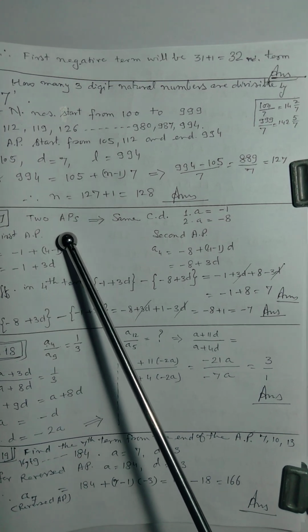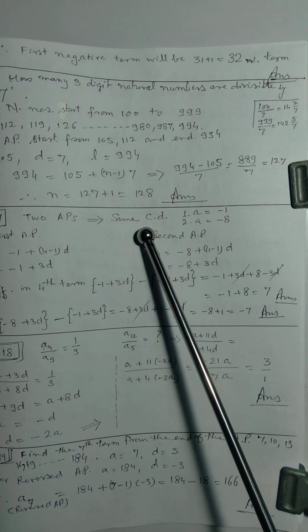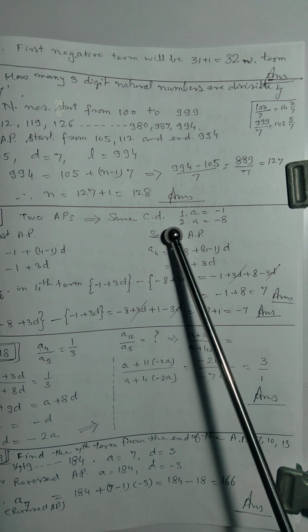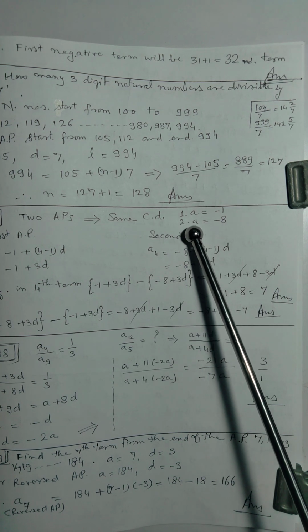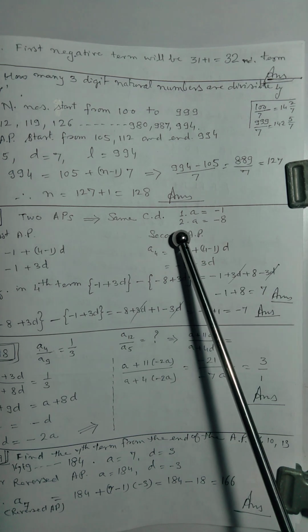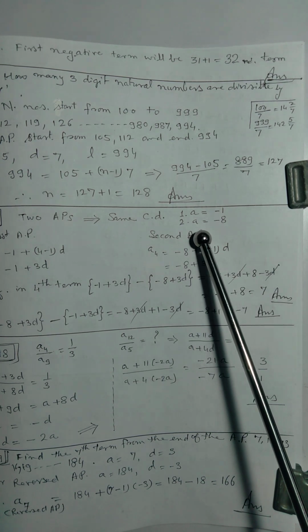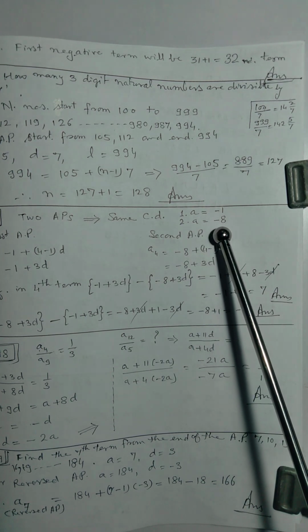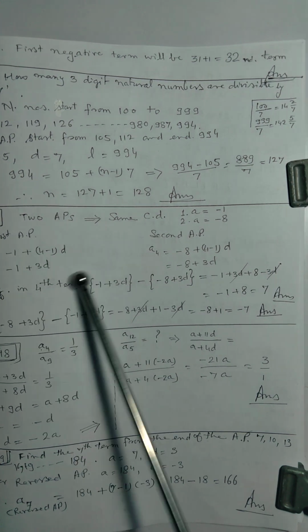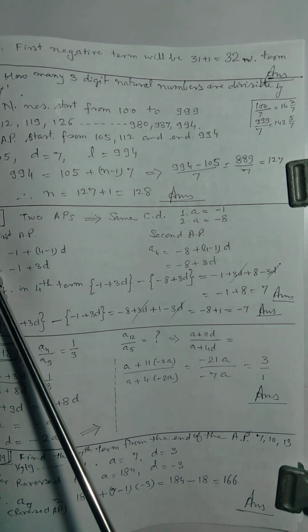You see, the two APs are there having the same common difference. First, let a be equal to minus 1, the first term is minus 1. In the second AP, the first term is minus 8. Here I have written the first AP, here the second AP.